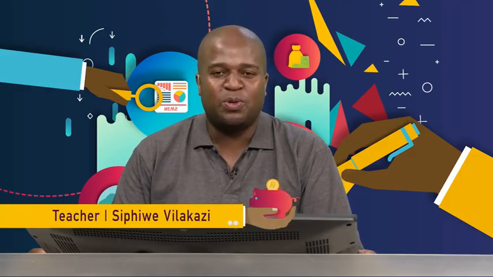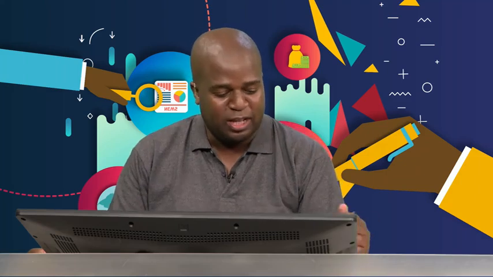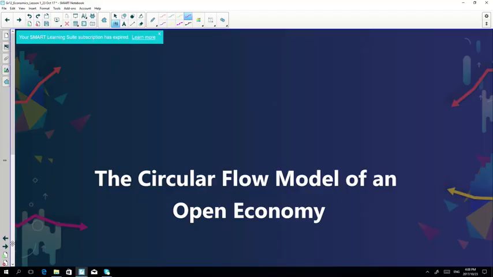So in today's lesson, we will be looking at the circular flow model of an open economy. Remember that in grade 10, you were first introduced to the circular flow model, and we learned about the interaction between households and firms, and also about the important role that government plays in the economy. So this year we're going to expand a bit on that knowledge, and we're now going to add more information regarding the circular flow. So let's get straight into it.